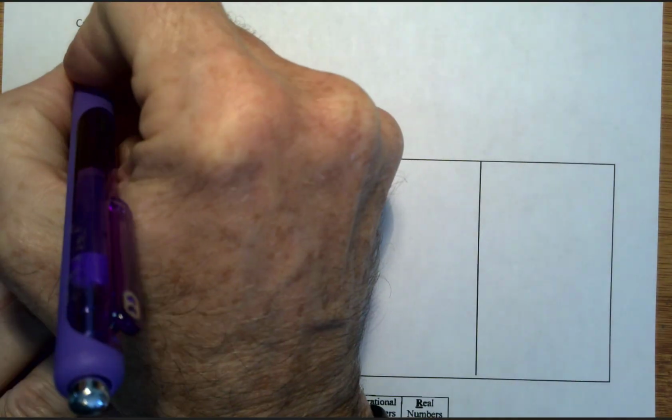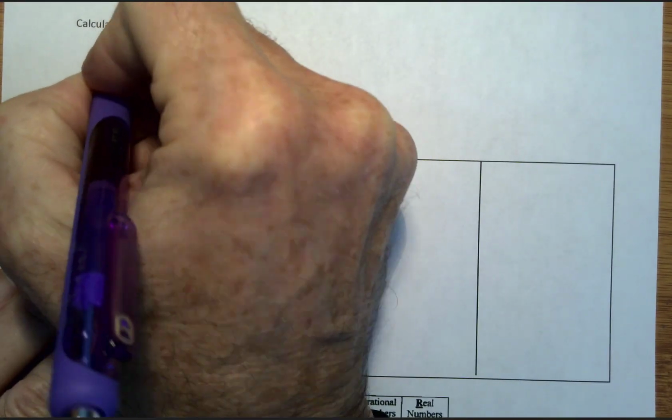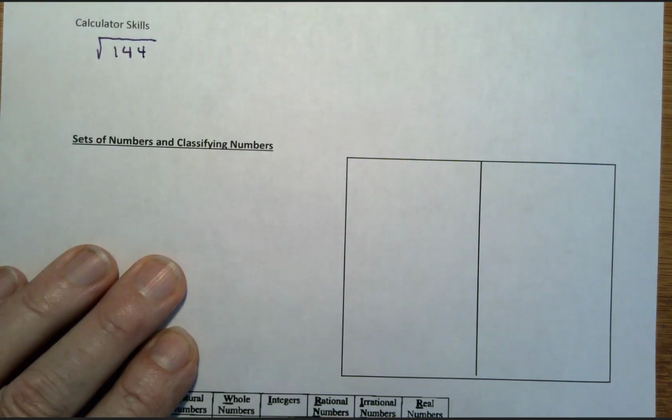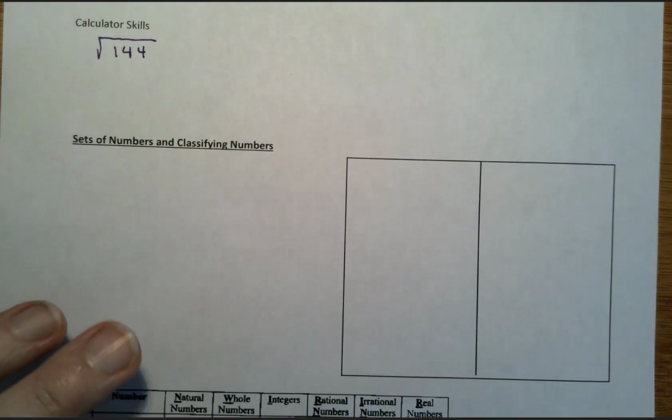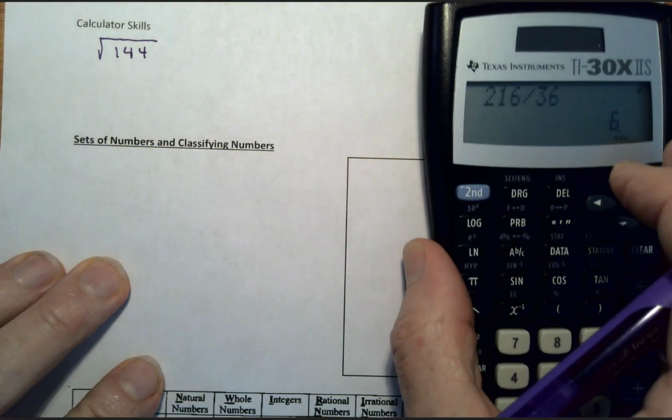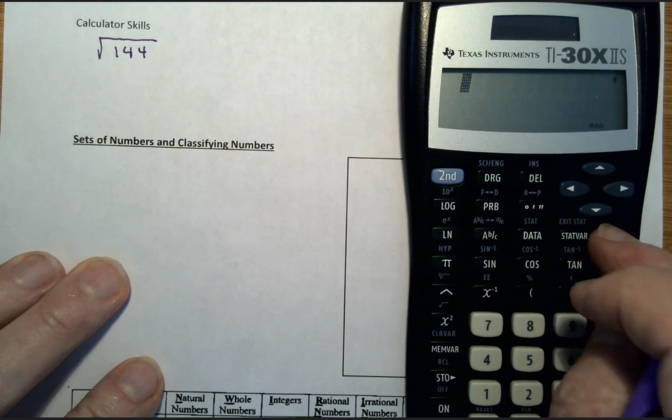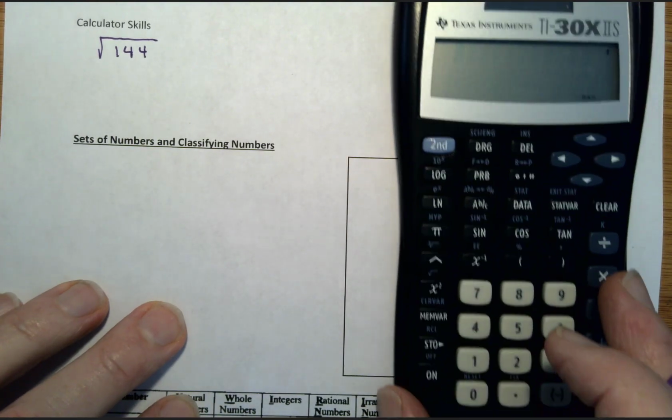Now, there are problems that I hope you're going to memorize. 144 happens to be a perfect square, and I don't want you to use the calculator for that. I want you to know that answer. But there are other square roots that you may not know. So for the sake of practice, let's do the square root.